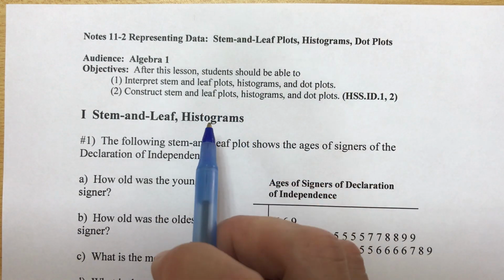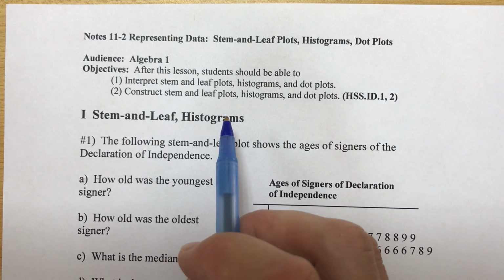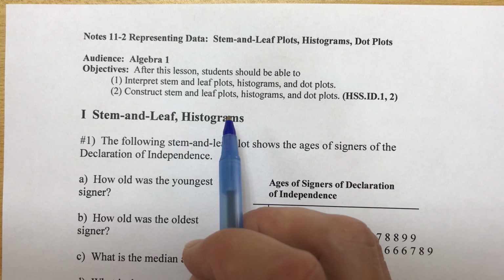Before we begin, let me give you your joke of the day. I wouldn't buy anything with Velcro. It's a total ripoff.